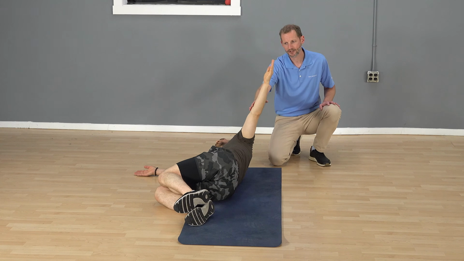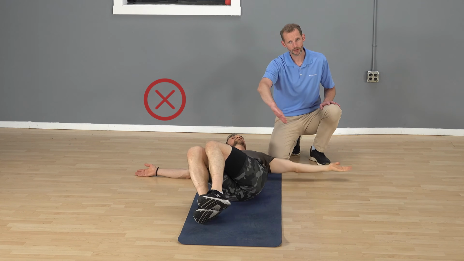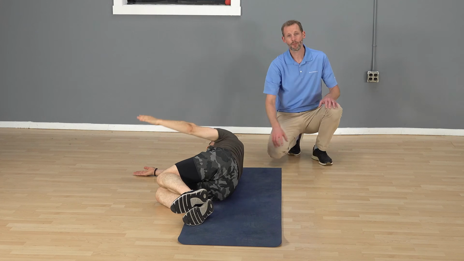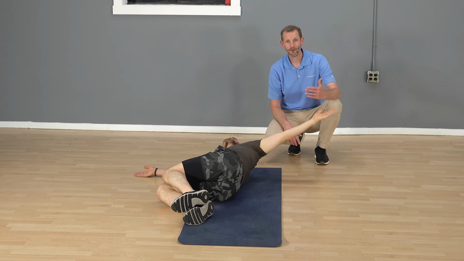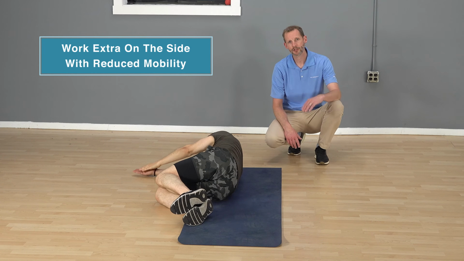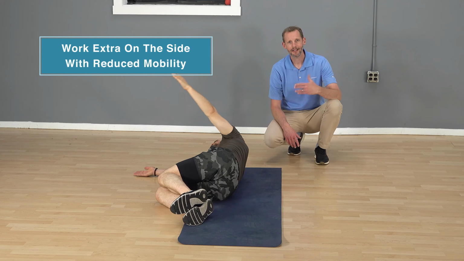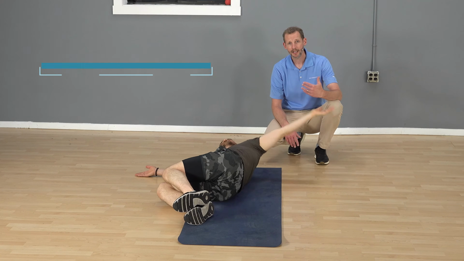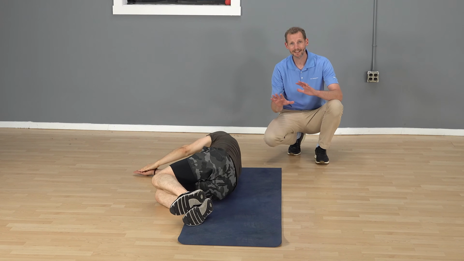What you shouldn't do with those legs, you don't want those knees to roll over. You want the knees and the legs to stay on the ground. So we're working on, again, this thoracic mobility. You may find if you have a limited side that side is going to be harder, or you don't reach the ground. Again, if you see that, increase the reps on that side. We want to maintain that mobility or increase that mobility as much as possible to get them at least even.